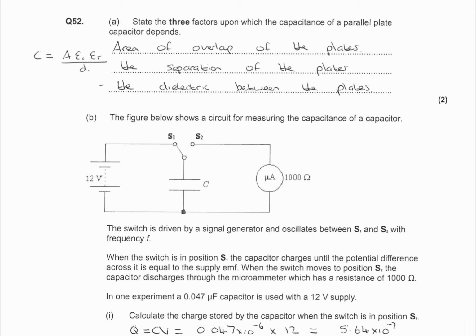Okay, so this is question 52, the last question in the fields and the capacitance homework booklet. So, question 52, part A. First of all, asks you to state three factors on which the capacitance of a parallel plate capacitor depends. So, the way that you can calculate the capacitance of a parallel plate capacitor is with this equation.